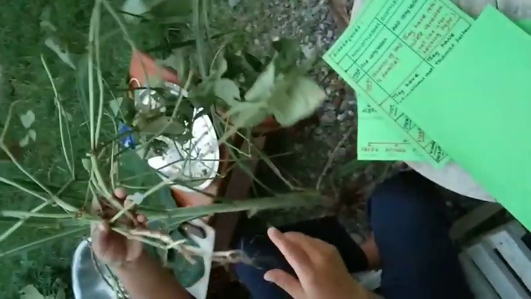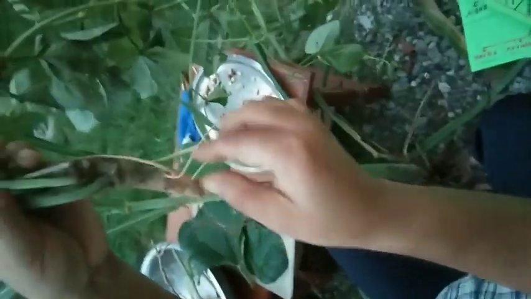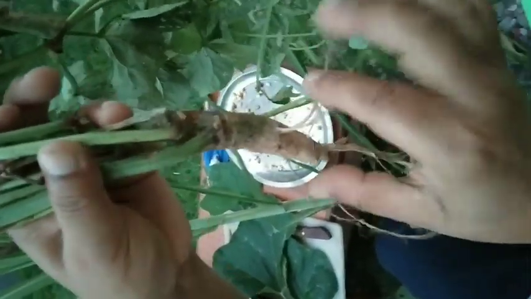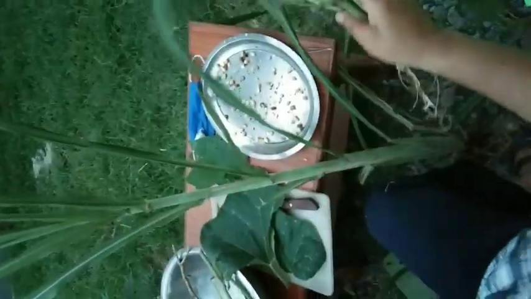And now this is black eyed bean, pea. This is what we call black eyed pea, and its root is also a main root, and the primary, secondary, and tertiary roots are coming from this part.